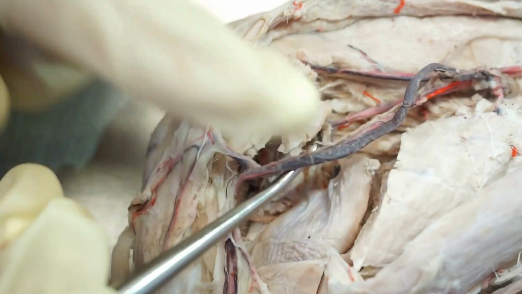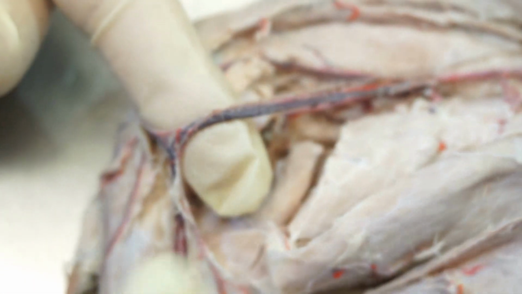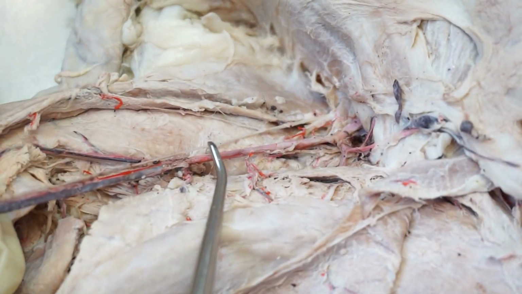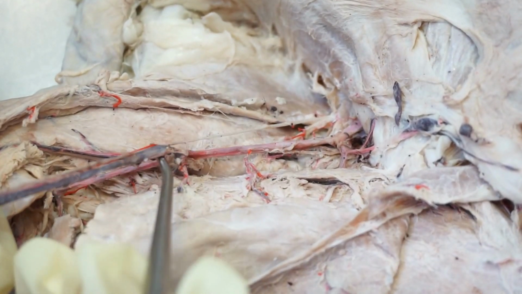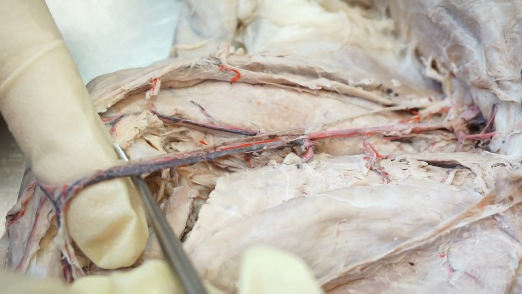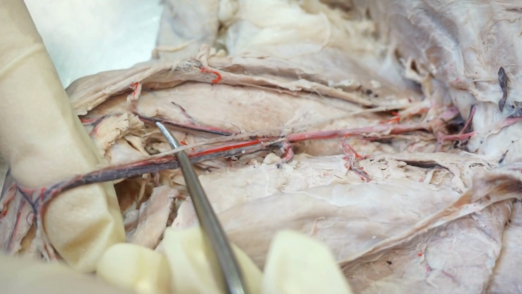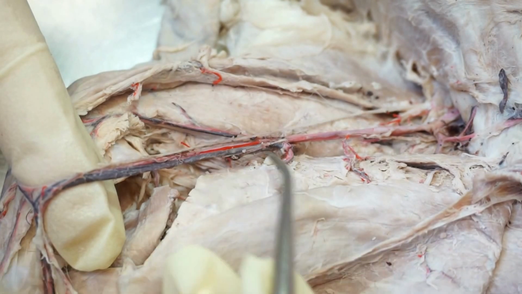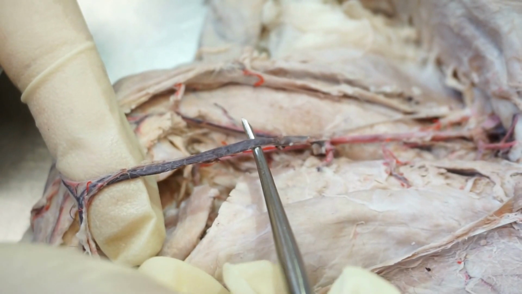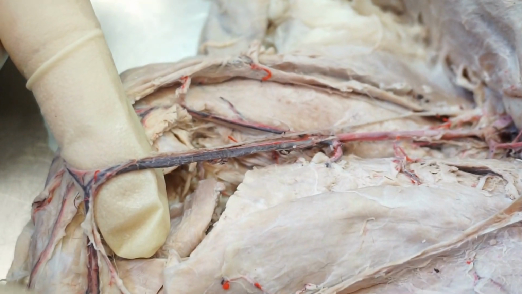Let's back up just a tad and look at a few of the other vessels that we skipped over. Up near about mid-thigh, we're going to look for an artery that comes superficially, and that is the saphenous artery, and it is going to be accompanied by the saphenous nerve, which came from the femoral nerve, as well as the medial saphenous vein. In a cat, the medial saphenous vein is much larger than their lateral saphenous vein.